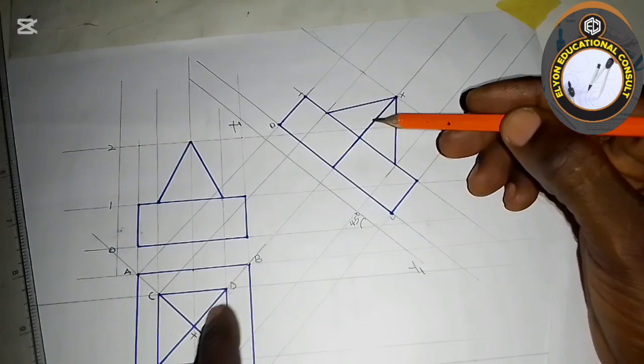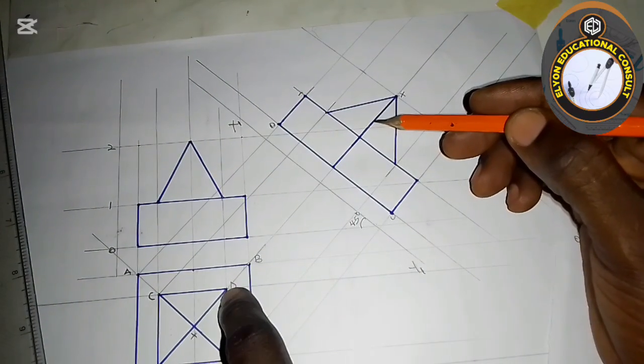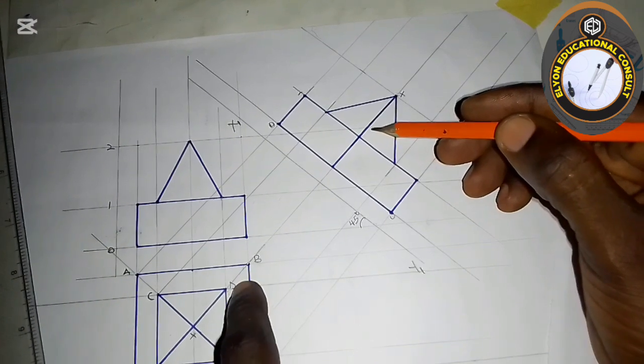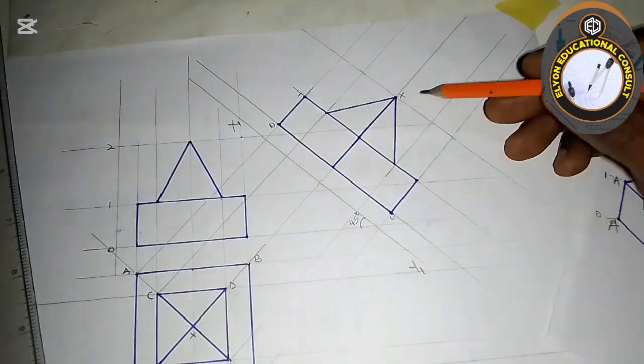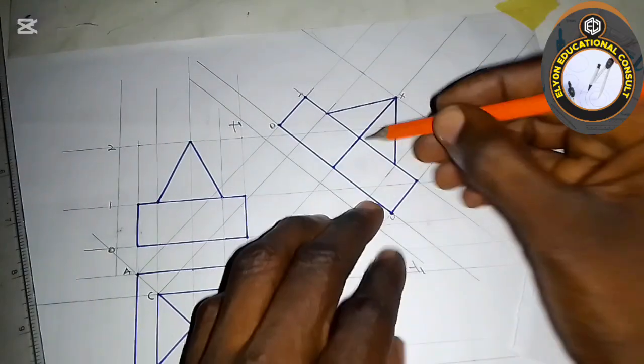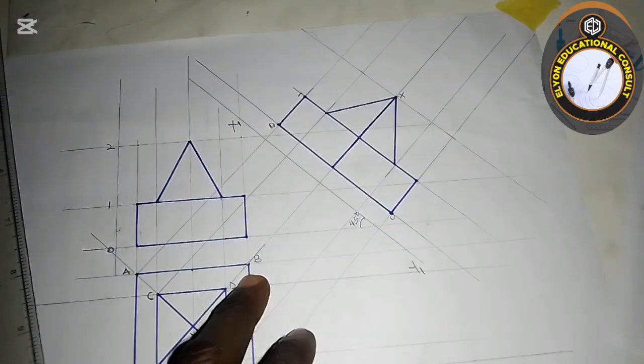Another line coming from this D would have shown it, and that's why I said this A, C, capital D, capital B fall on the same line, because it's the diagonal and it's at angle 45. That is why we have it here. So this is D. I hope that part is sorted out.